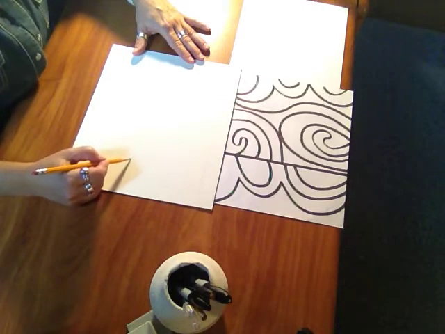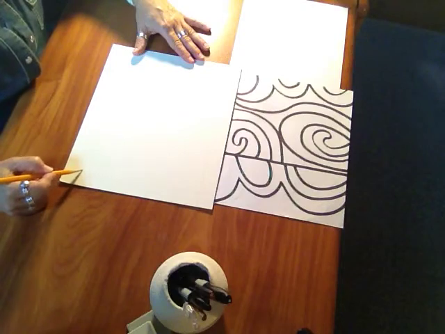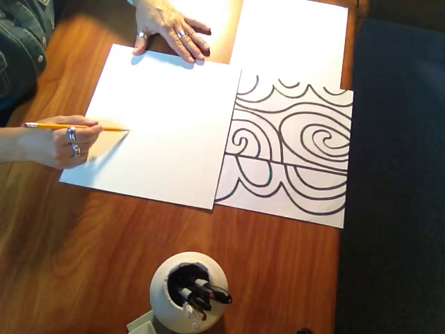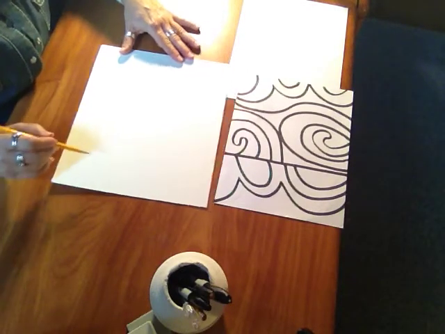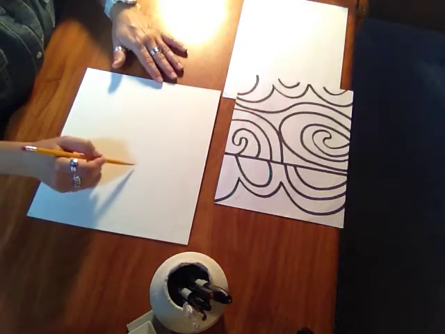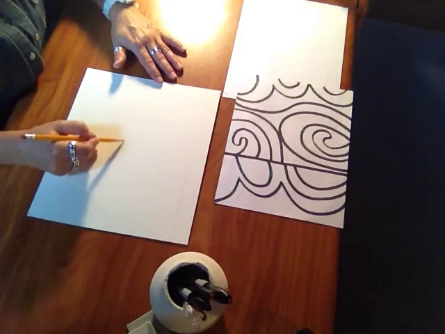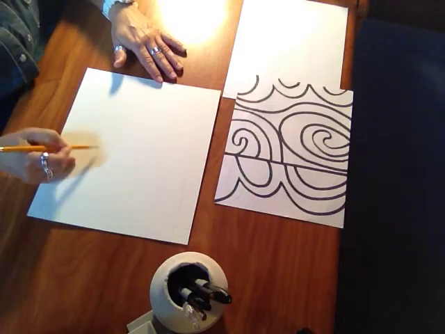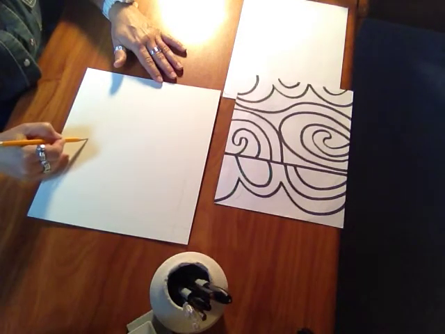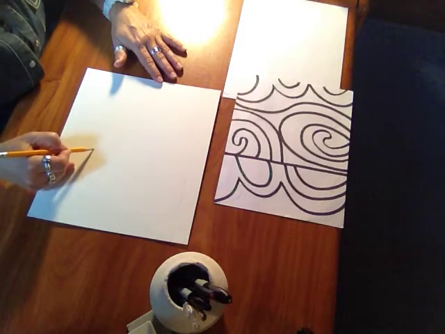So I've got this here, inside the border is where I'm going. I'm just very lightly in pencil, giving myself these guidelines to follow as I execute my design here.